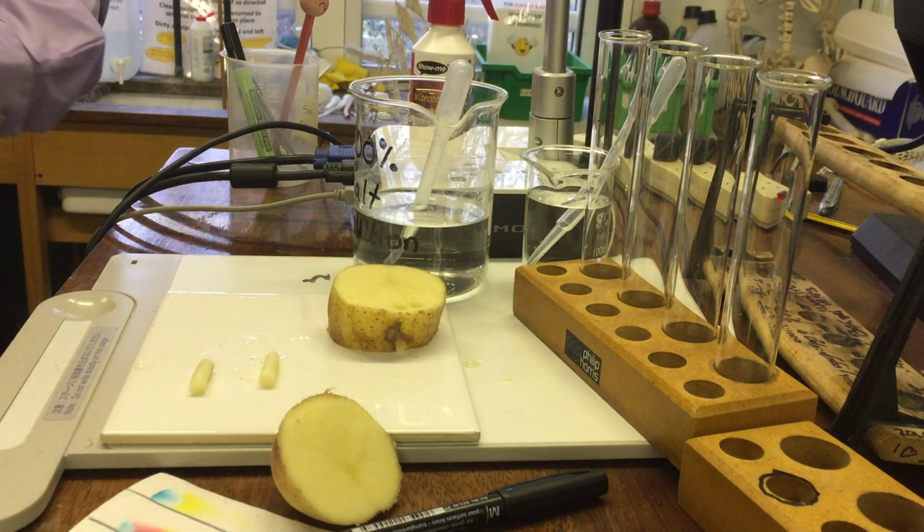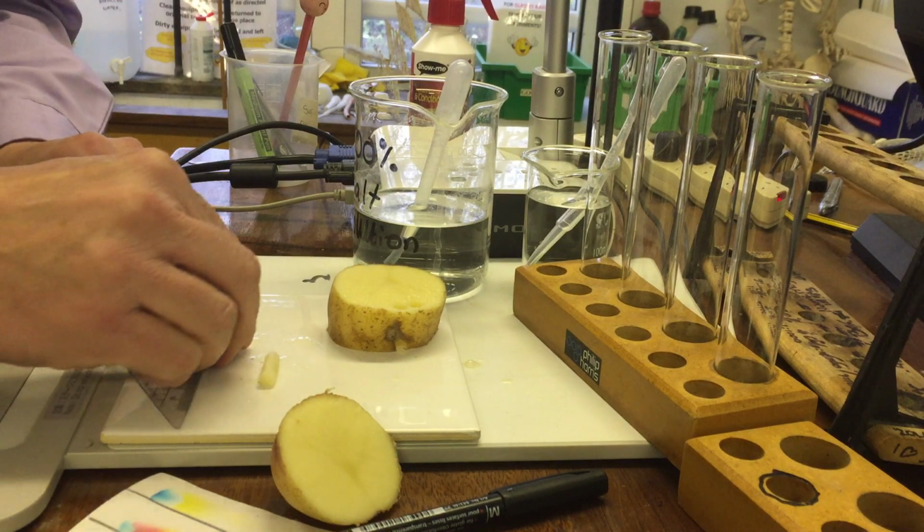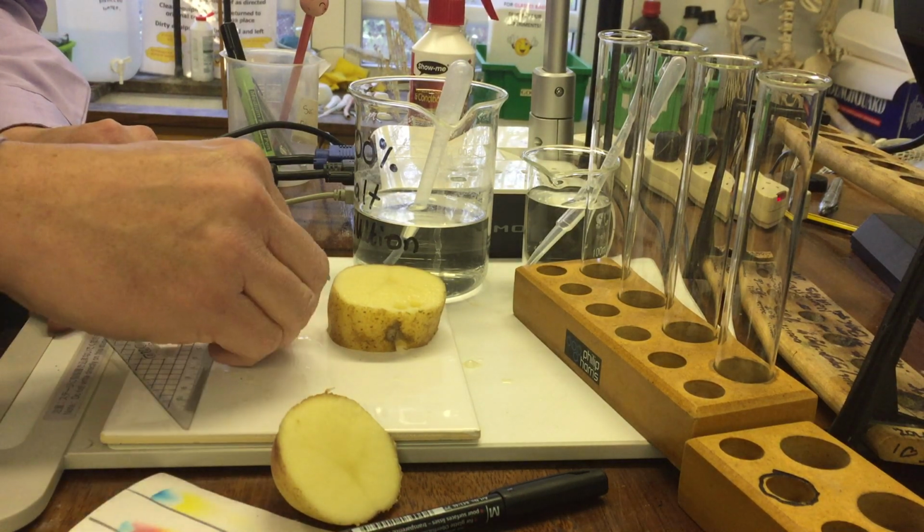take a ruler, place them next to the ruler.